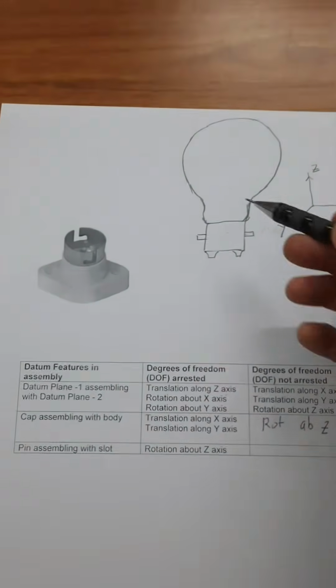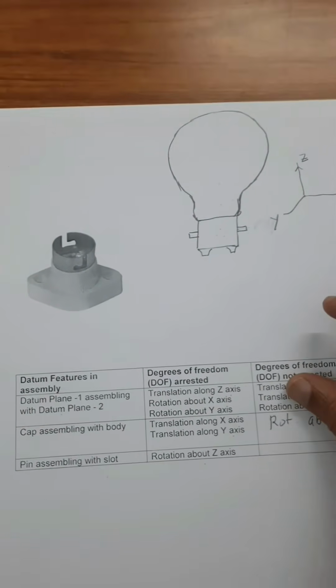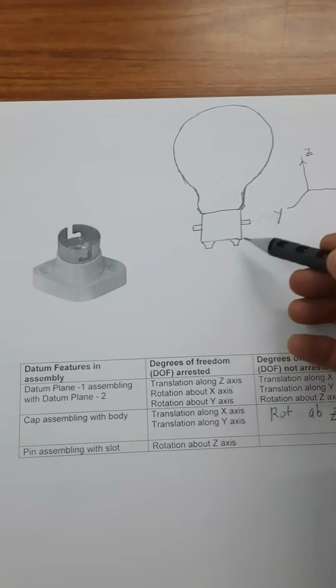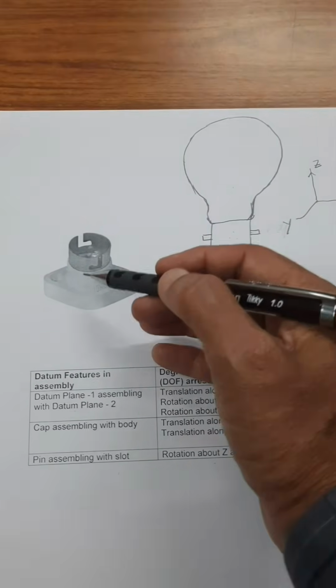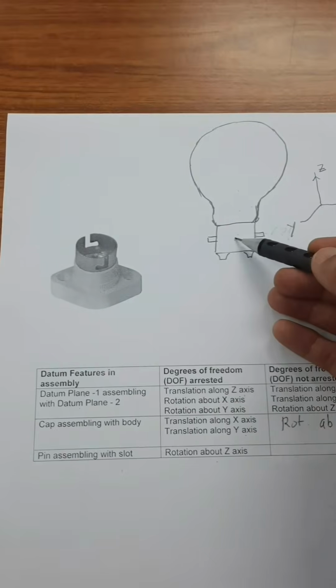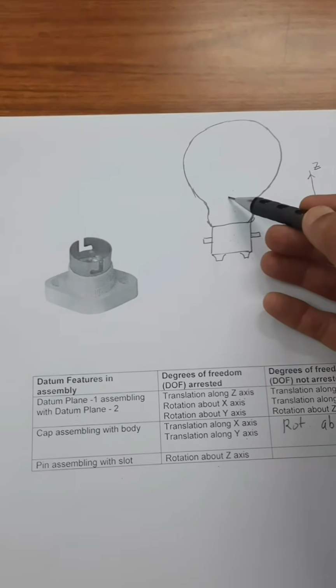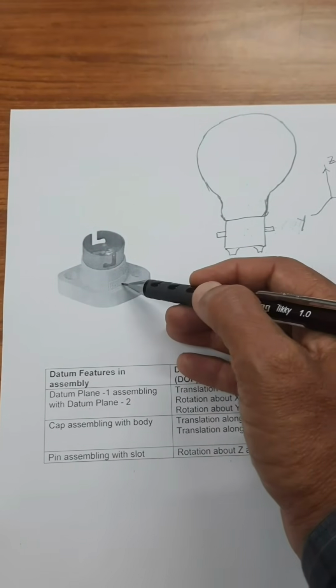So this electrical bulb and bulb holder assembly is designed in such a way that it has the necessary elements on both the bulb and bulb holder to arrest all the 6 DOF, so that the bulb is constrained with respect to all the 6 DOF in reference to the bulb holder.